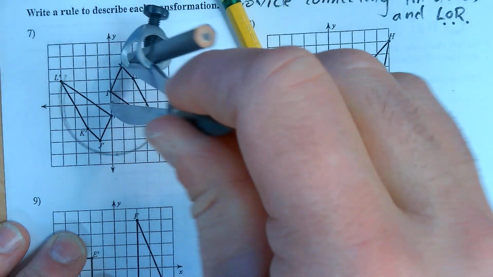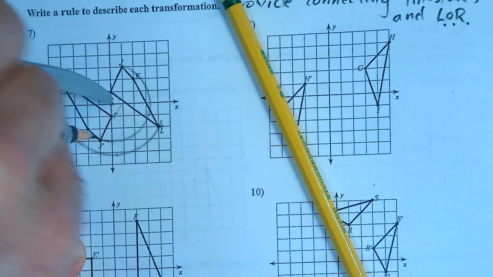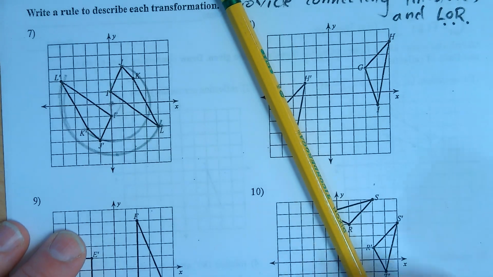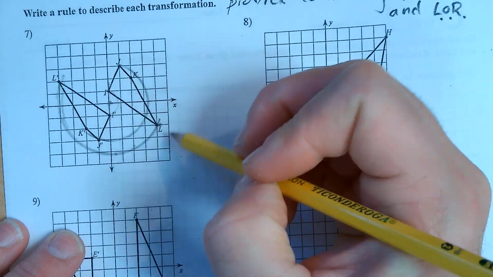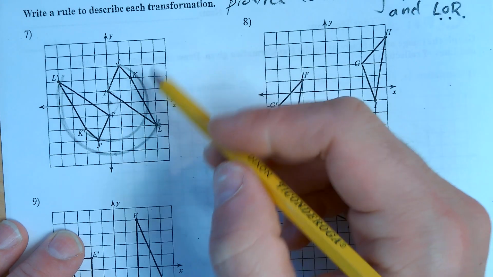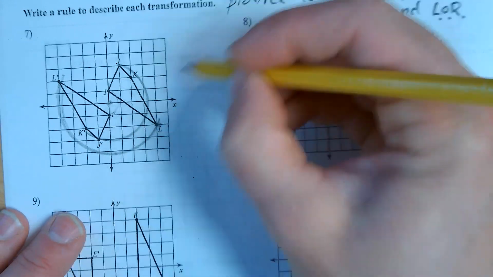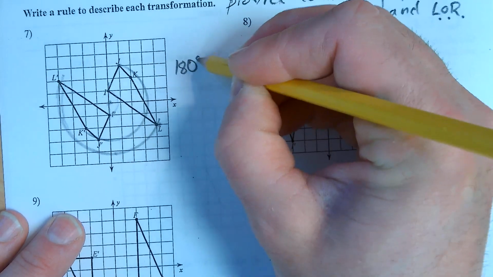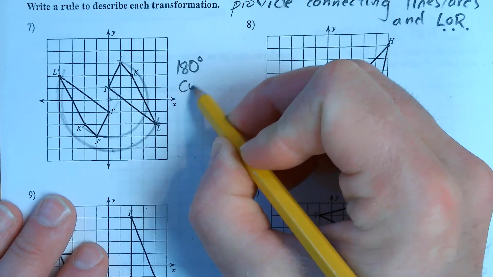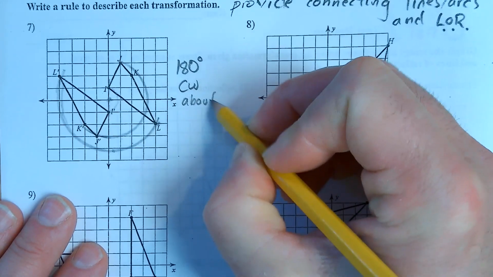Let's try to get the J. Okay, so as you can tell, from L to L, from J to J, it's 180 degrees clockwise about the origin.